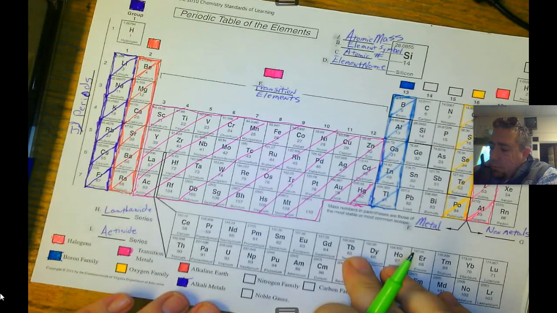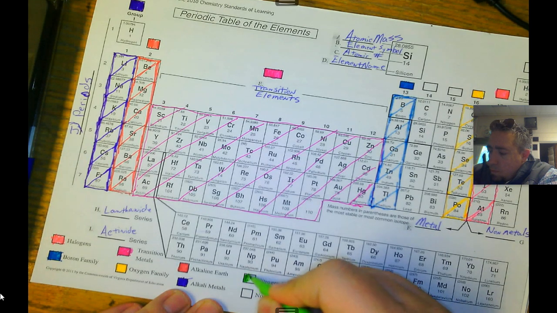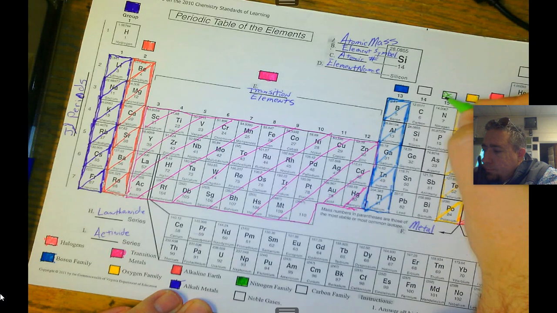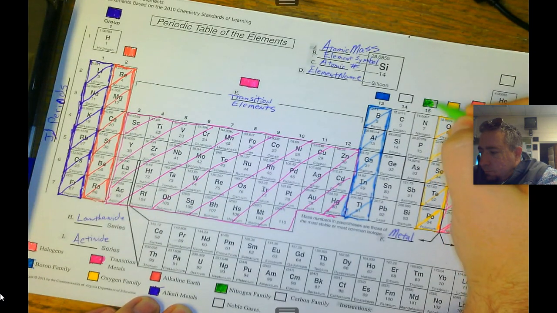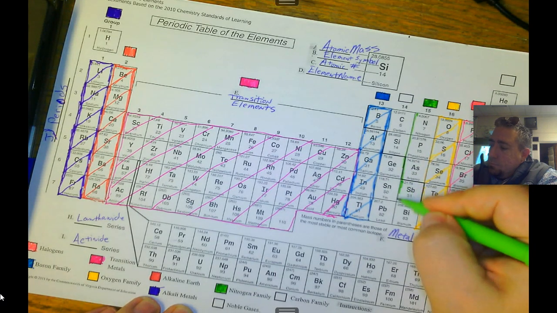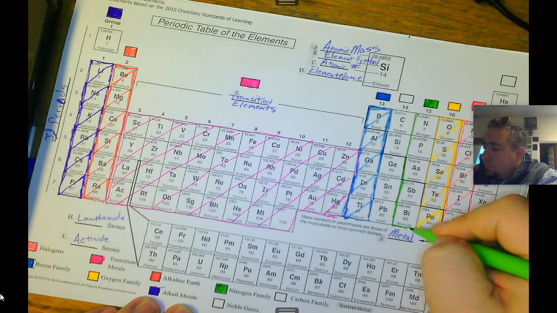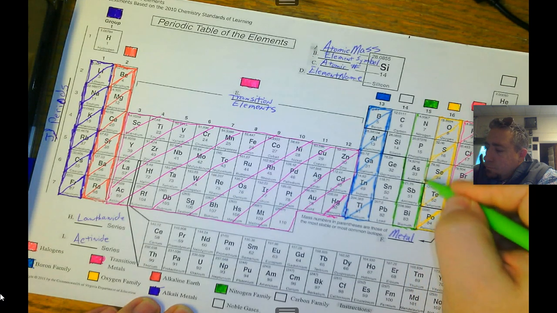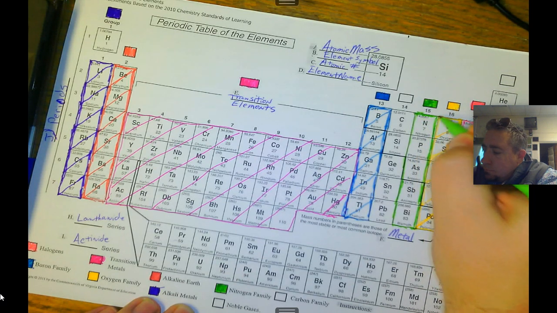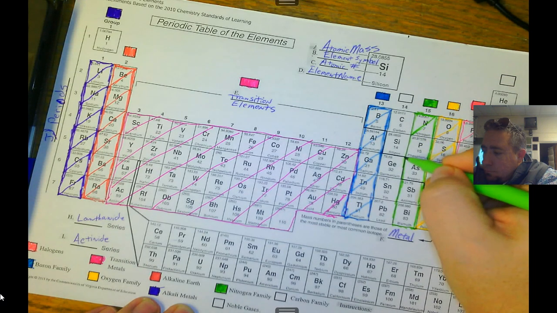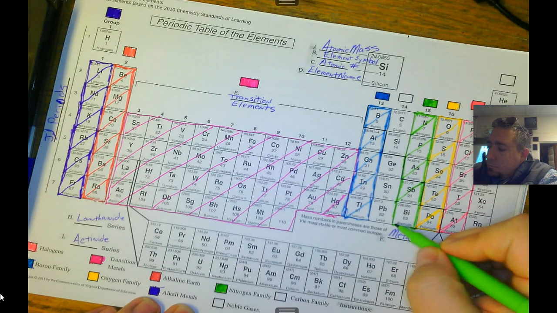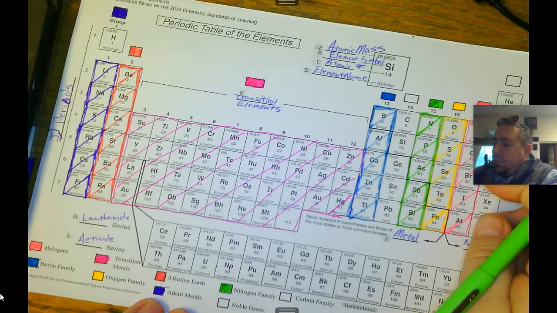The nitrogen family. The 15. Yeah. It's the one that starts with nitrogen. Okay, so 15.